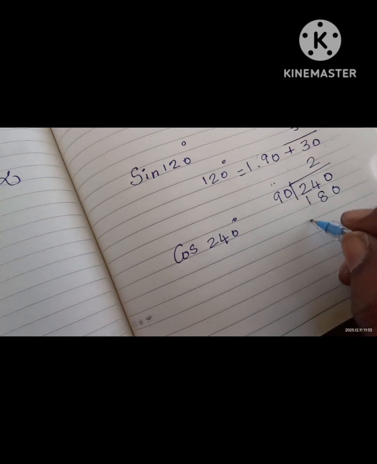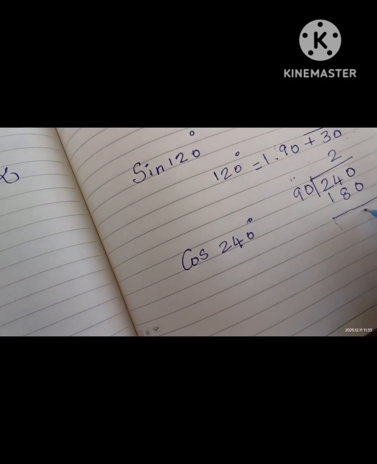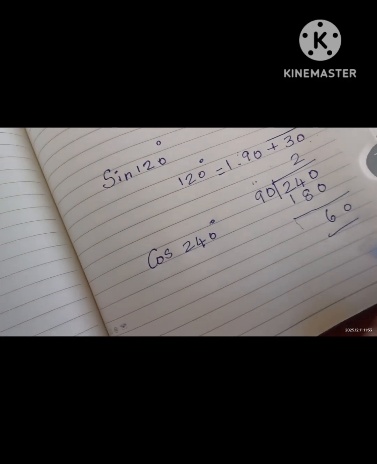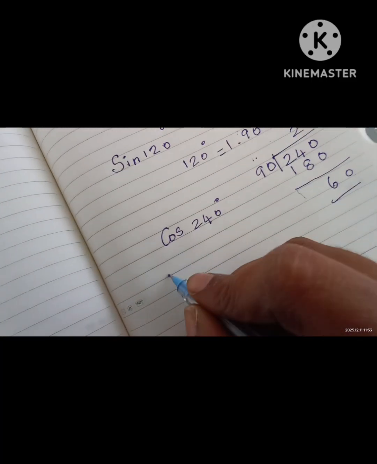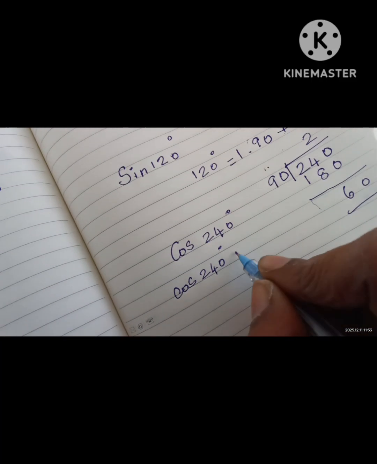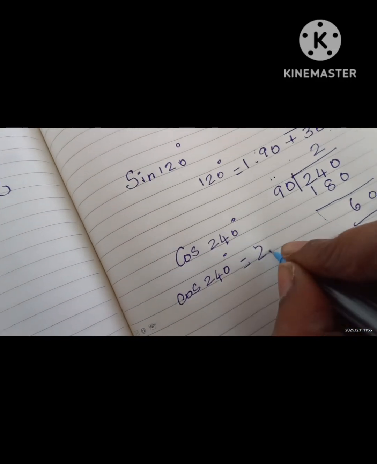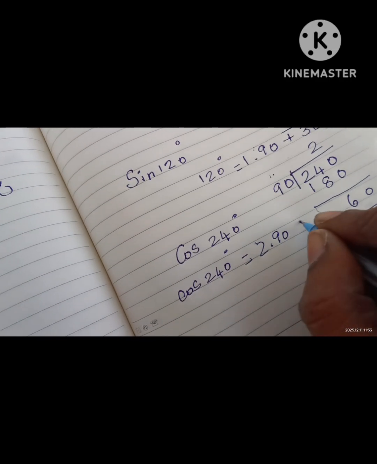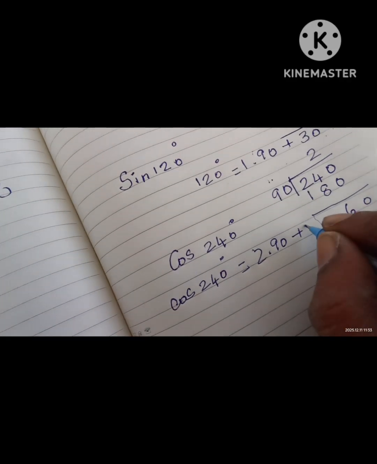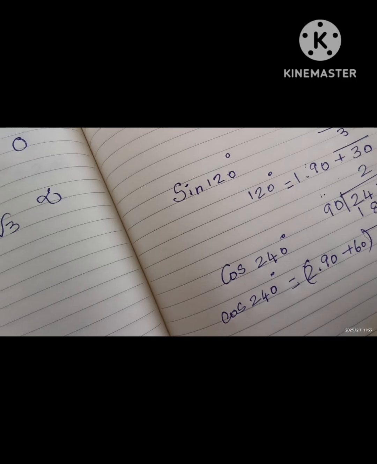When we subtract this 180 from 240, we get the answer 60. So how can we write this cos 240? Cos 240 is equal to the quotient, that is 2 into 90, plus remainder value 60. Have you all understood how to write?